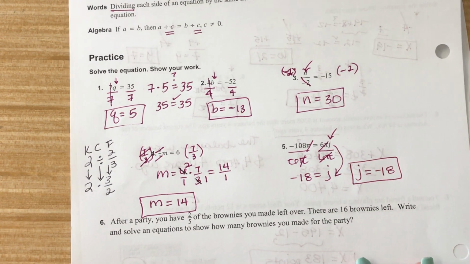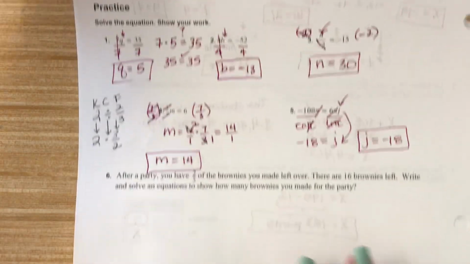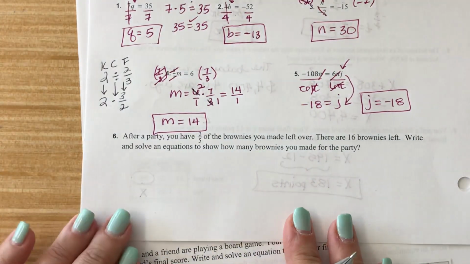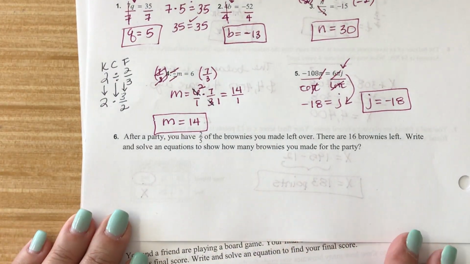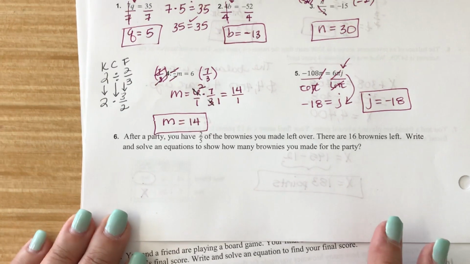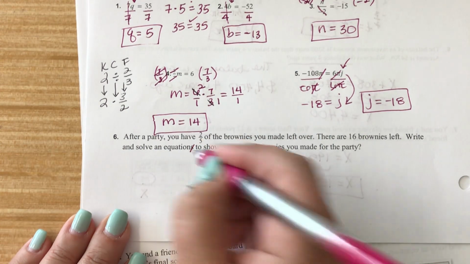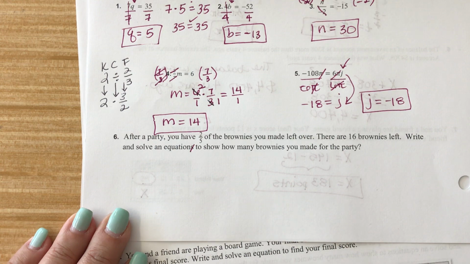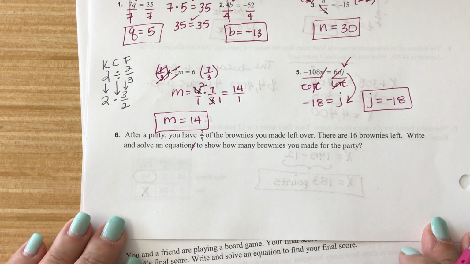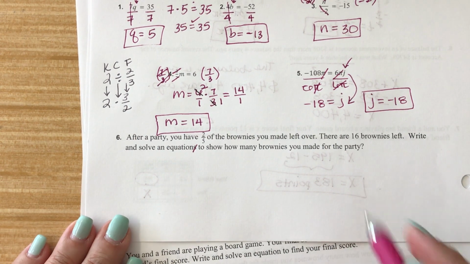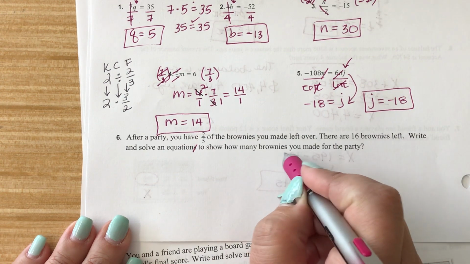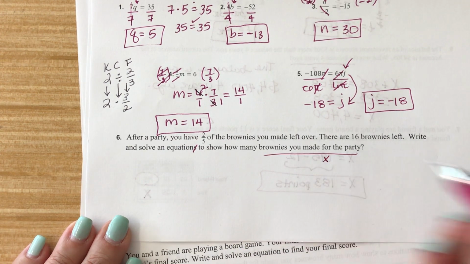Okay. All right. Let's try a word problem. On number 6, after a party, you have 2/5 of the brownies that you made left over. There are 16 brownies left. So you have to write and solve an equation to show how many brownies you made for the party. Essentially, you don't know how many you made. This is our unknown. So how many brownies did you make originally? That's going to be our x.